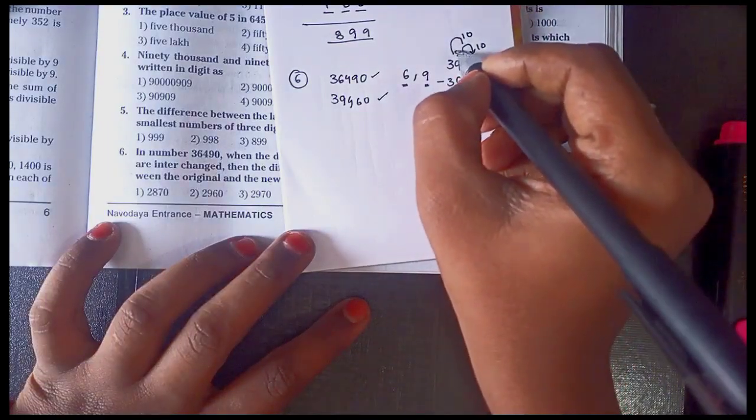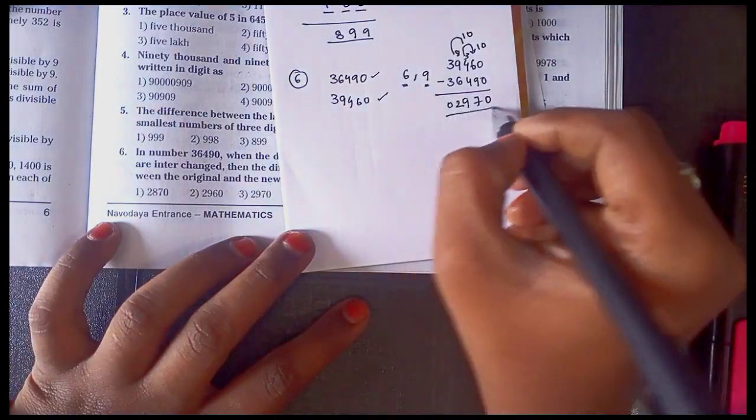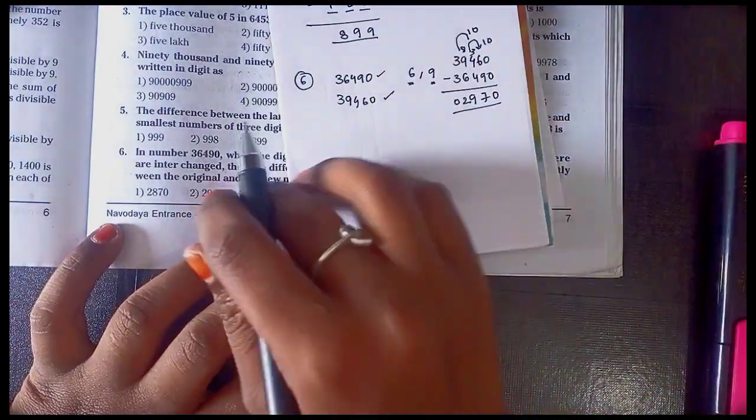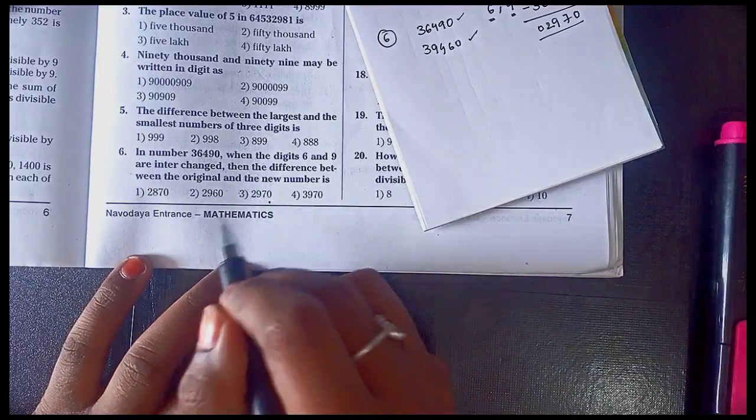And here we have 8. 8 minus 6 is 2. Okay, and 3 minus 3 is 0. So the difference between these two numbers is 2,970. It is there in option number 3. This is about the sixth question.